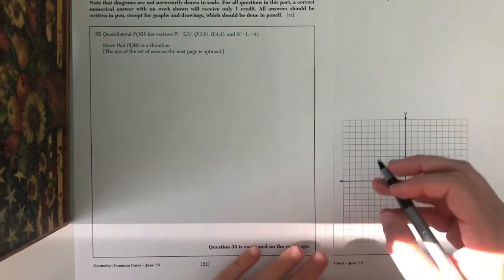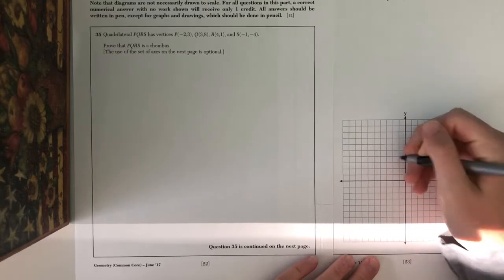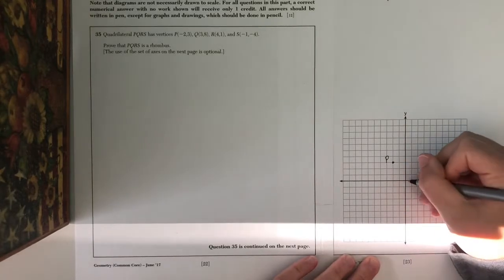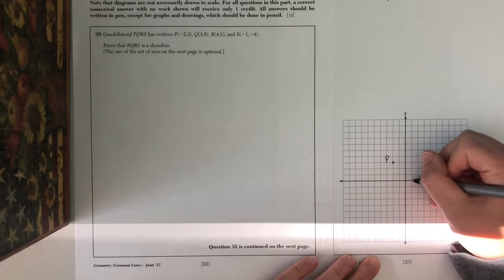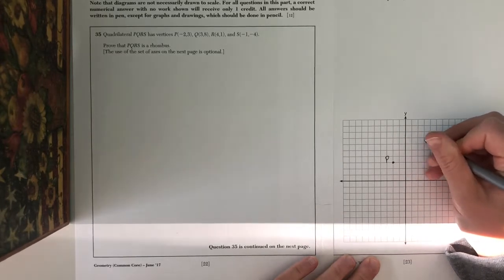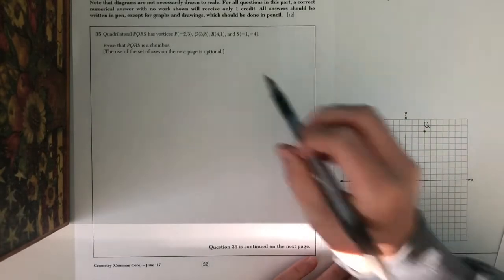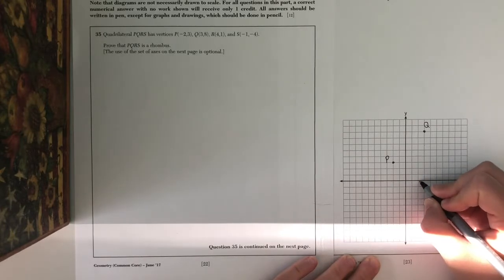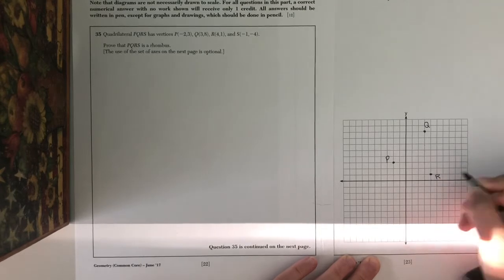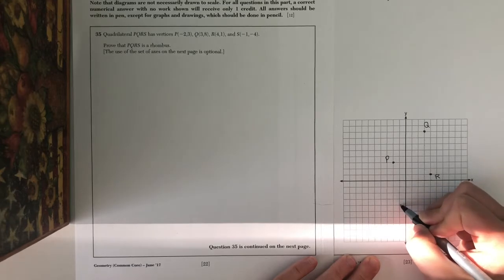So let's plot these points. P is -2, 3, so it's to the left 2, up 3. I'm going to label that point right away so I don't forget to label. Q is 3, 8, so to the right 3, up 8. That's Q. R is 4, 1, so to the right 4, up 1. And S is -1, -4, so to the left 1, down 1, 2, 3, 4.